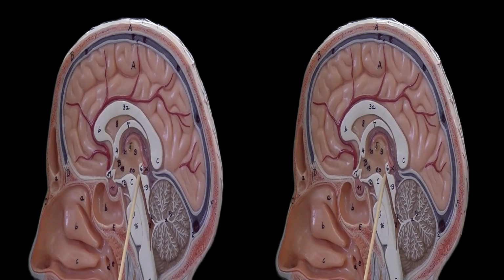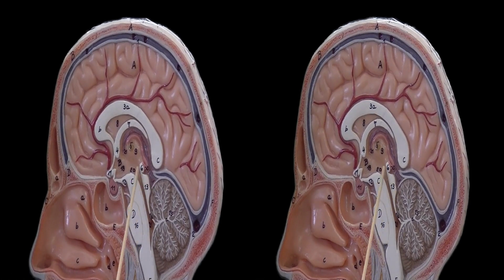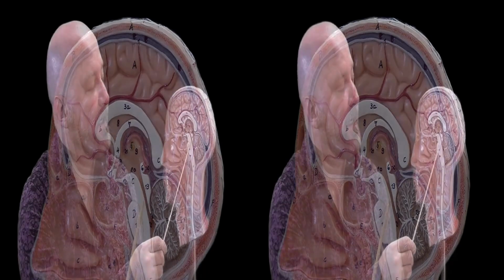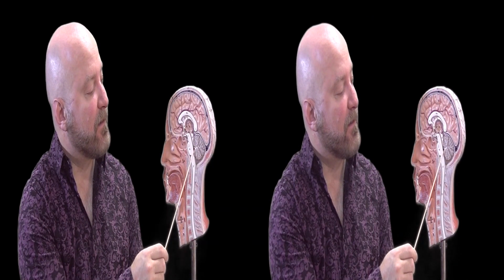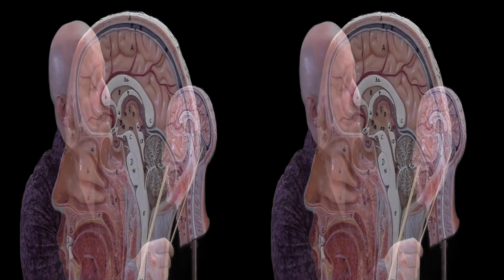Then cerebral spinal fluid circulates down through this passageway called the cerebral aqueduct. The cerebral aqueduct is passing through an area of the brain called the midbrain. So this part of the brain is called the midbrain, and the cerebral aqueduct goes right through it. Next, cerebral spinal fluid would circulate in this large space that sits just in front of the cerebellum.